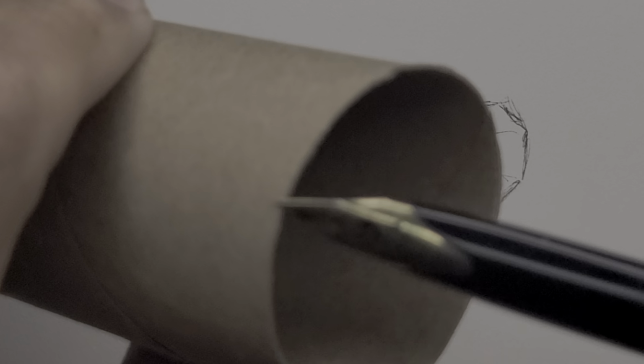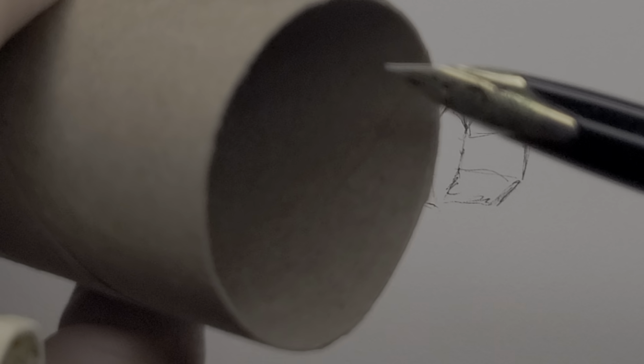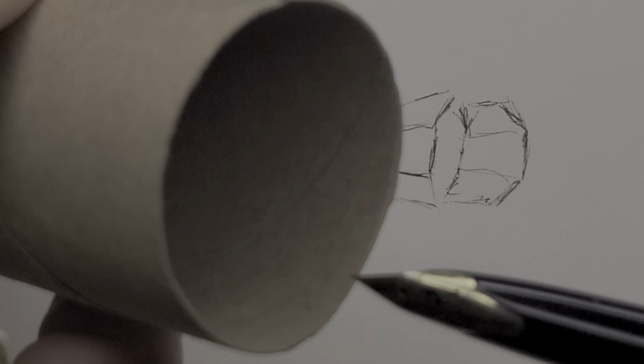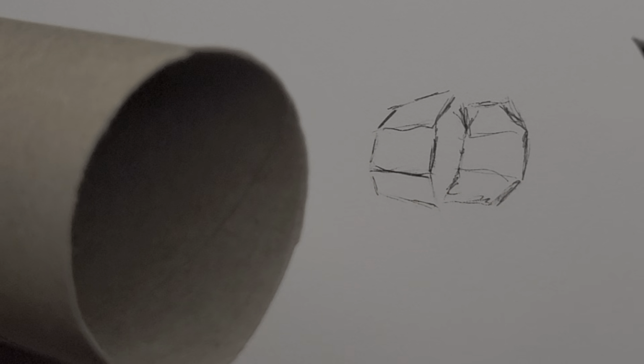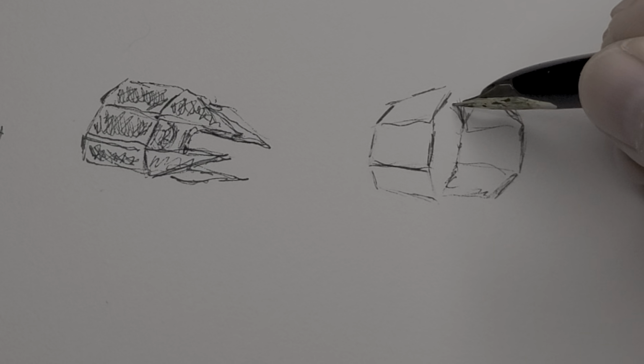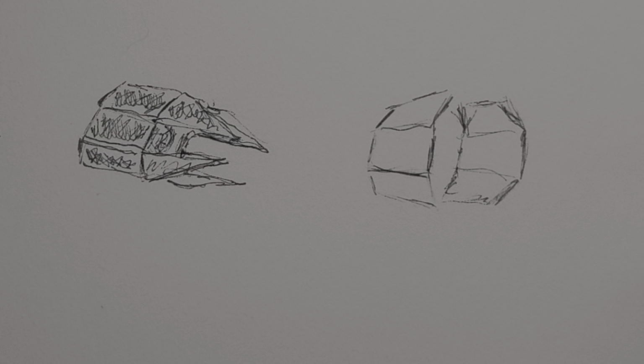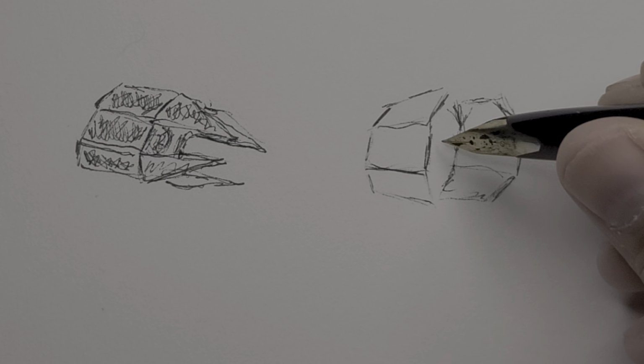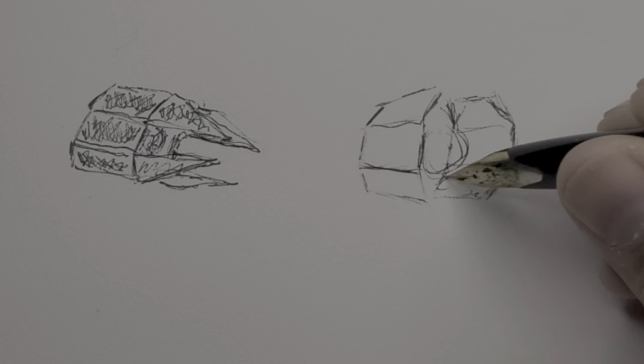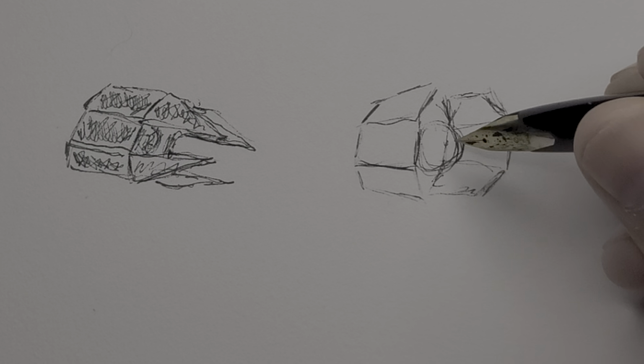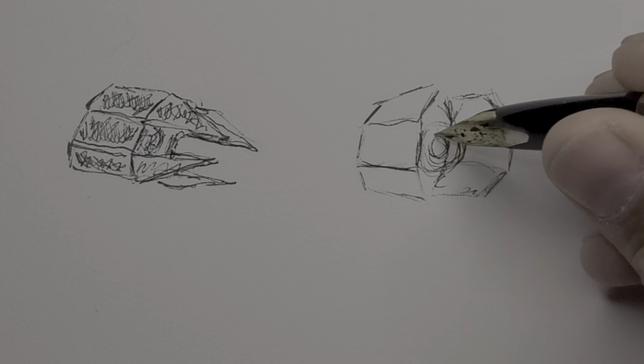As you can see, this part here curves towards the inside. This part here curves towards the inside there. And then the pilot sits in here. A strange eyeball.